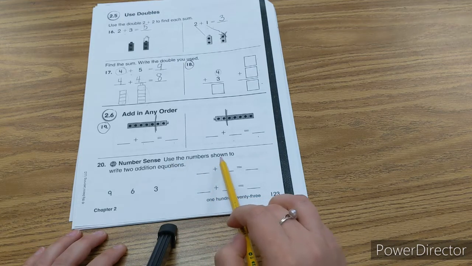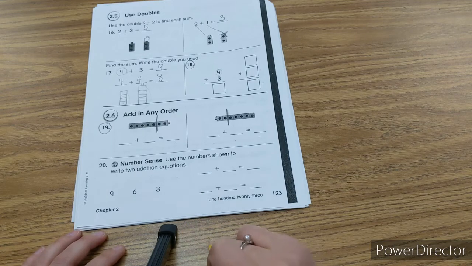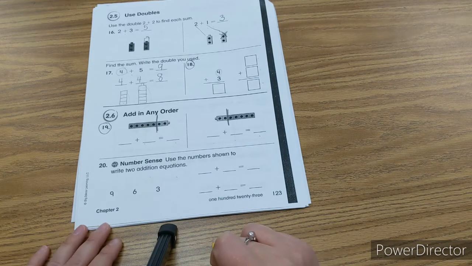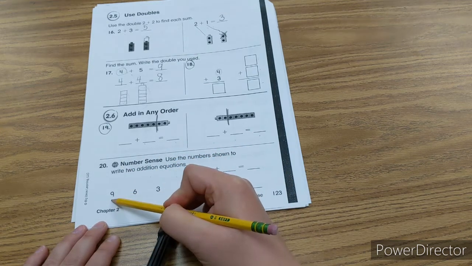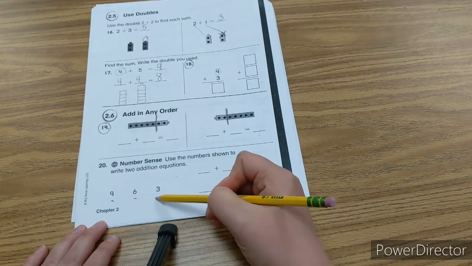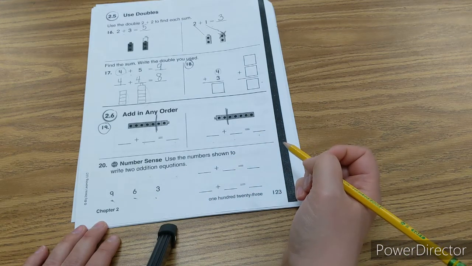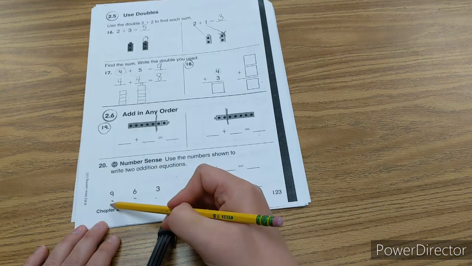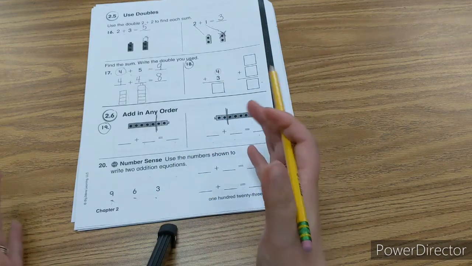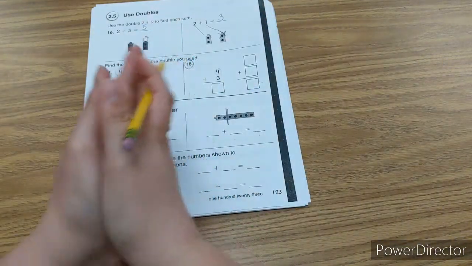Use the numbers shown to write 2 addition equations. All right, so we're going to do one together, and then I want you to do the second one yourself. So we have 9, 6, and 3. Now, which one is going to be our whole? Correct. It's going to be number 9 because that is our greatest number. And it's going to take 6 and 3 together to make 9.